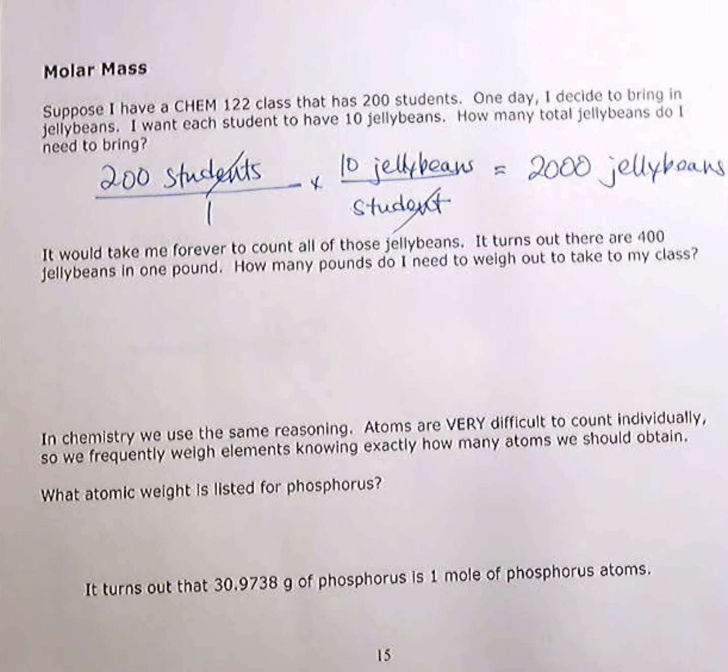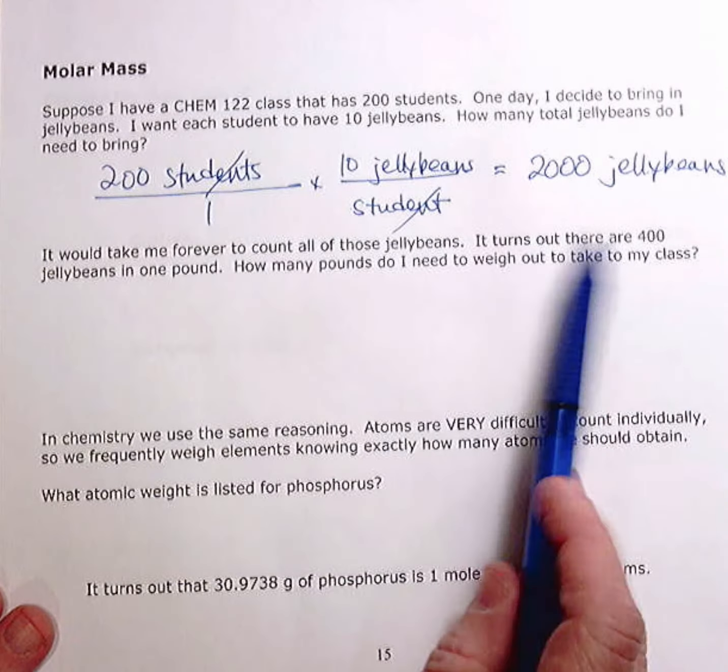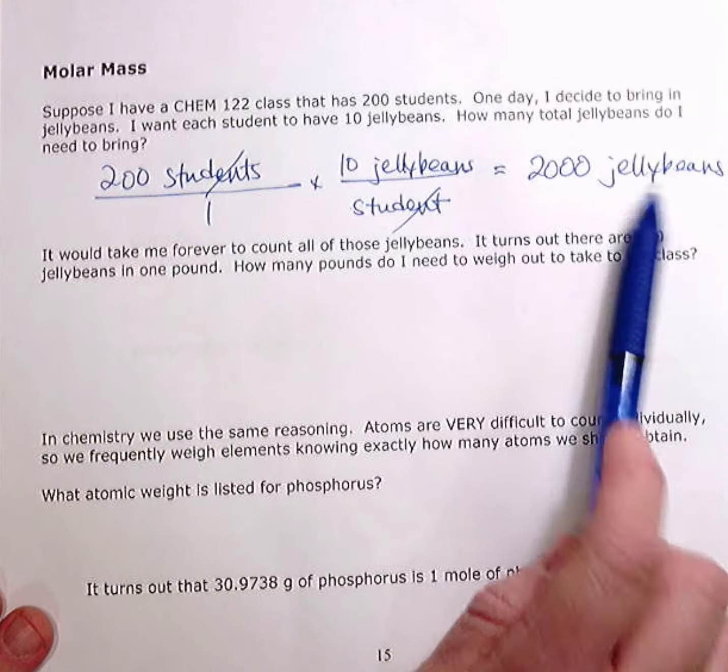Anyways, so there are 400 jelly beans in 1 pound of Jelly Belly jelly beans. So if I want to bring in to my class Jelly Belly brand jelly beans, and I have 200 students, I want each student to have 10 jelly beans. And I know instead of counting them out, I can weigh them out.